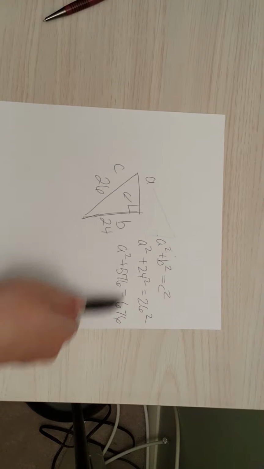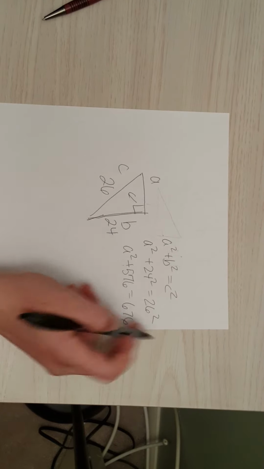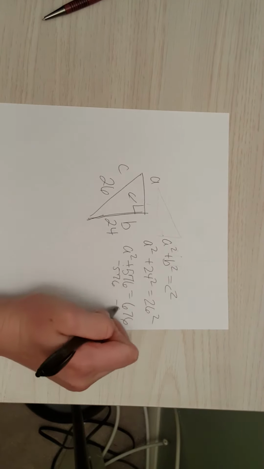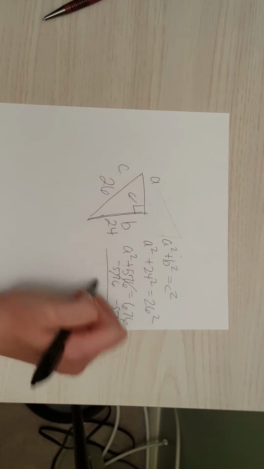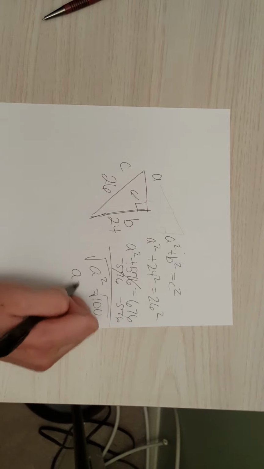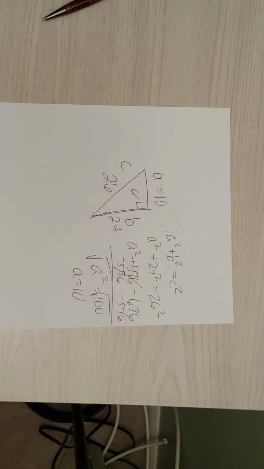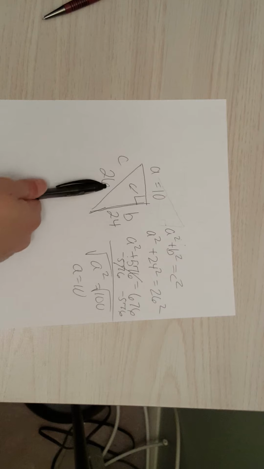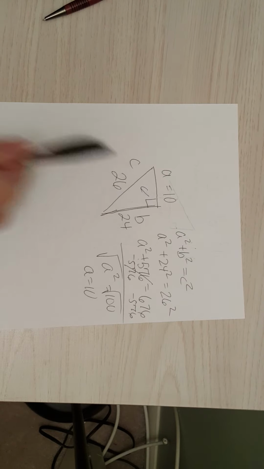Now these are on opposite sides of the equal sign, so I'm going to have to subtract my 576 over the other way. Gone. Now I have a squared equals 100, and the square root of 100 is 10. So the missing side right here is 10. And it makes sense because our hypotenuse should be the longest side, and that is shorter than our hypotenuse.